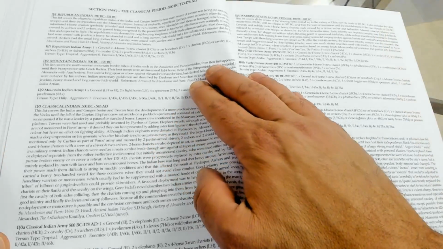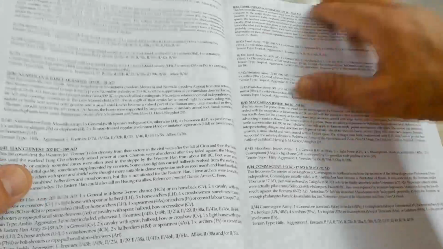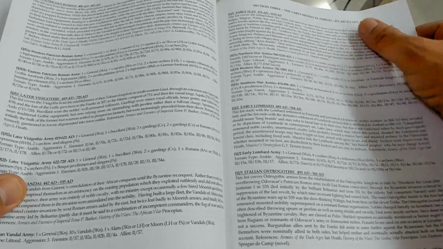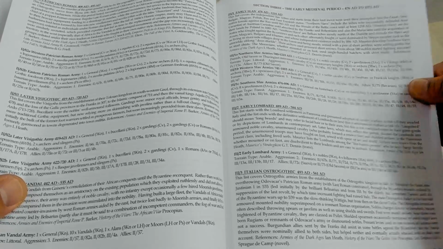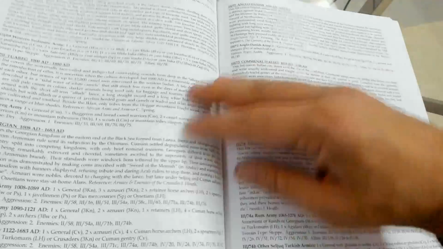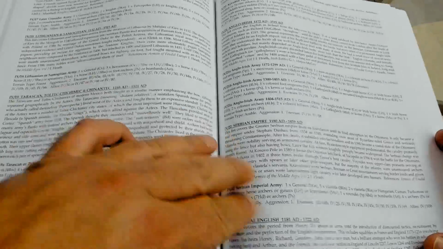Obviously, there are too many army lists. Here you have the classical period, and you have so on and so forth. You have so many army lists. You go up to the early medieval period here. This section, as you can see, is from 479 to 1071. And if you go a bit further on, you have the period that I'm interested in. Now you have here, for example, feudal Scots. You have the late medieval period, where I'm interested, where you have the 100 Years' War armies, the Scottish armies for the Scottish Wars of Independence.